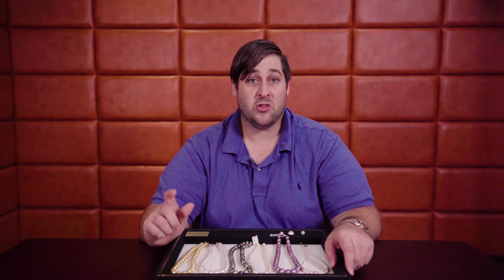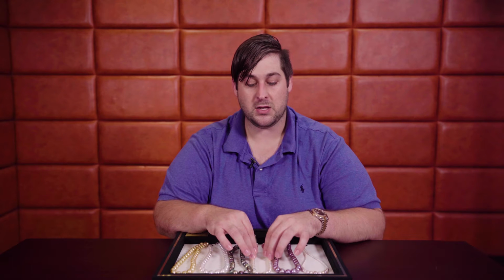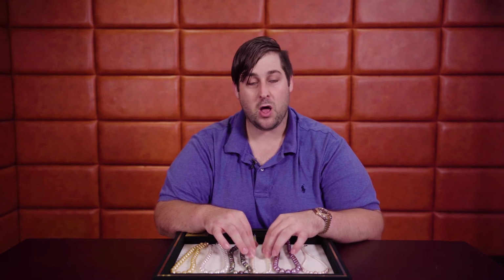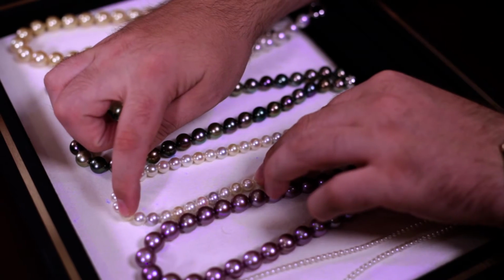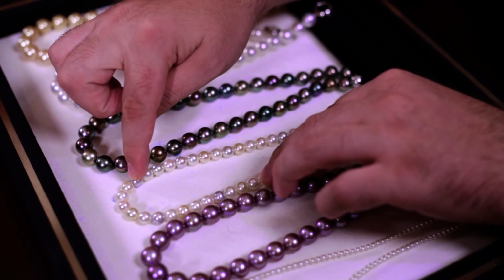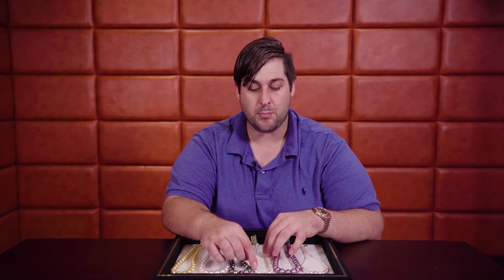The next one we have is Akoya pearls. So here are our Akoya pearls, and you can see the colors are not quite the same as your freshwater pearls. The color for Akoya pearls is generally going to be white. You also have yellows, and then you have bluish silver colors, which are really special and command a bit of a premium price because they're a little more rare.